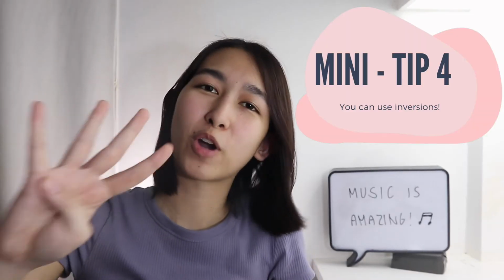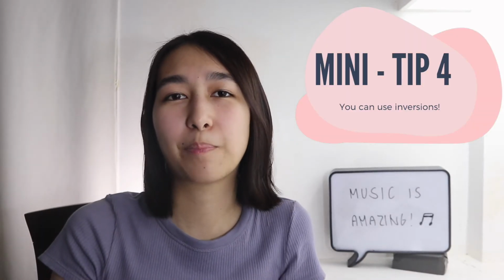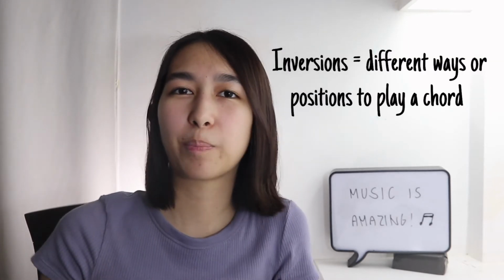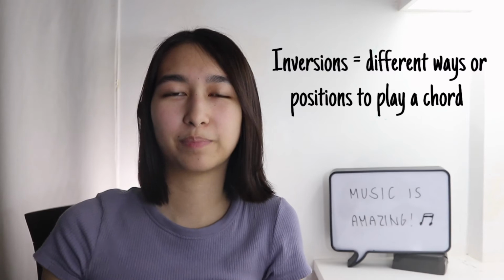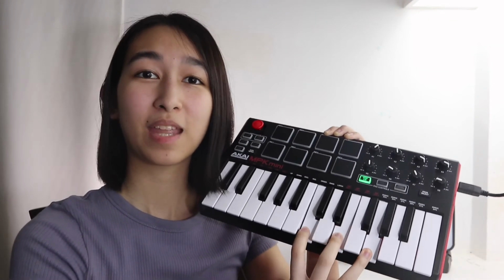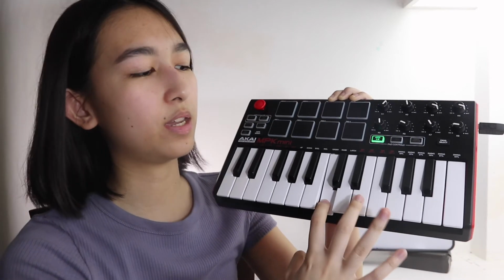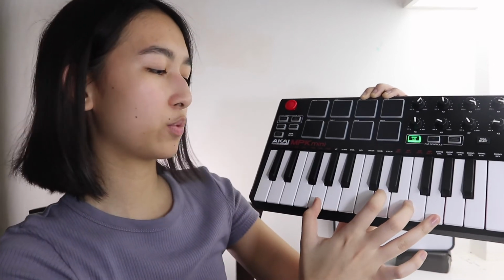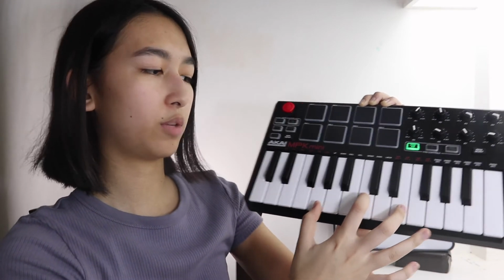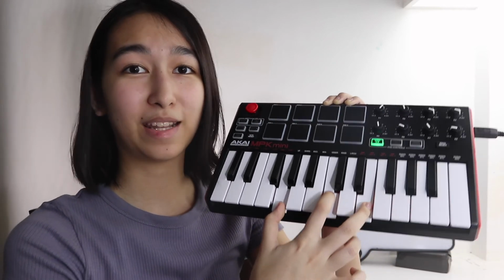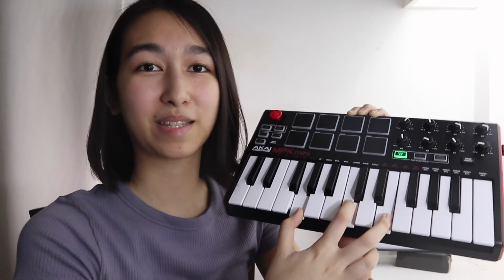Mini tip number 4. To make the sound of your chord progressions better, you can use inversions. Inversions are basically different ways or positions in which you can play a certain chord. Basically, you don't always have to play a chord in this shape. This is a C major because there's a C, an E, and a G. But there's also a G over here, so you can play it in this shape. And it sounds different, but it's the same chord.